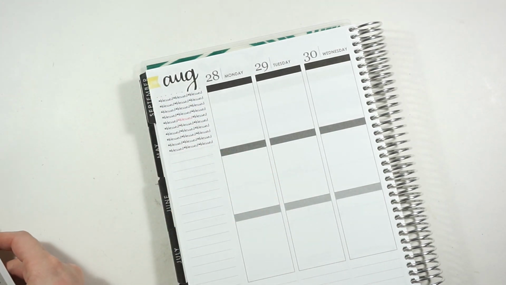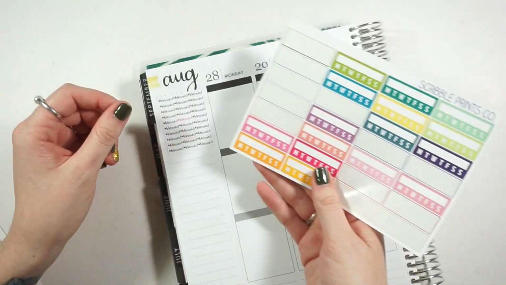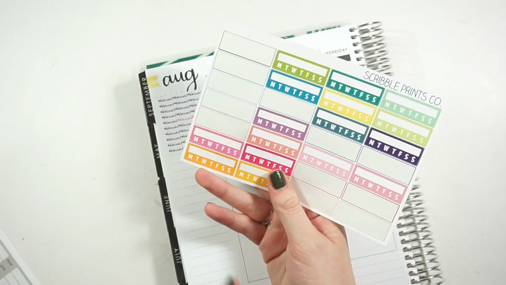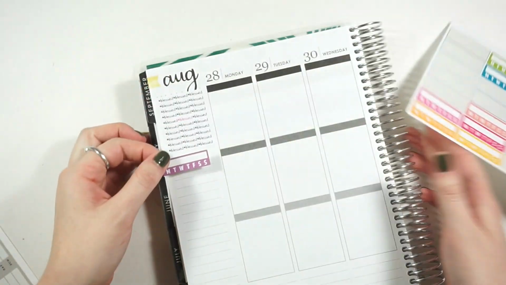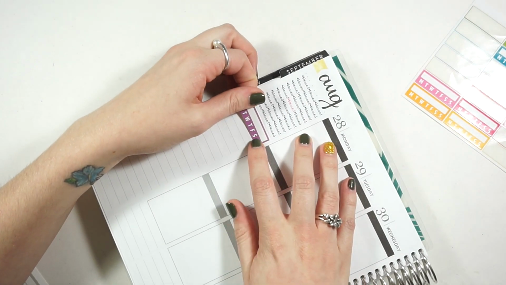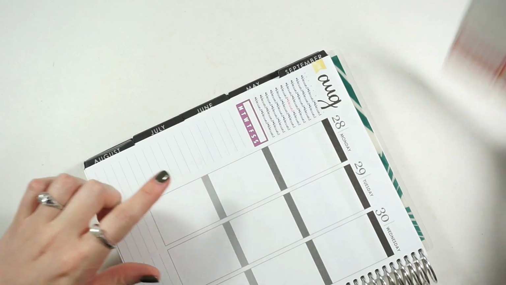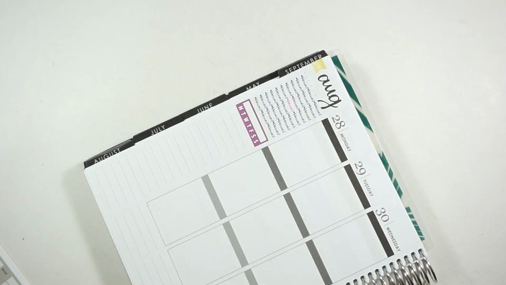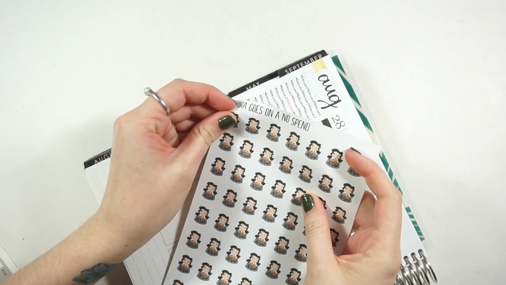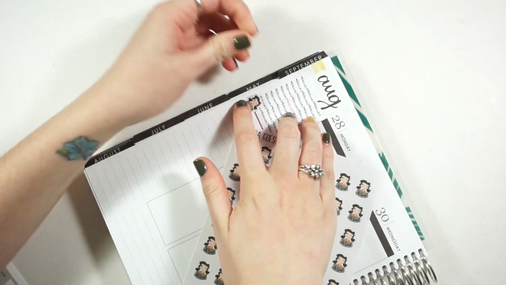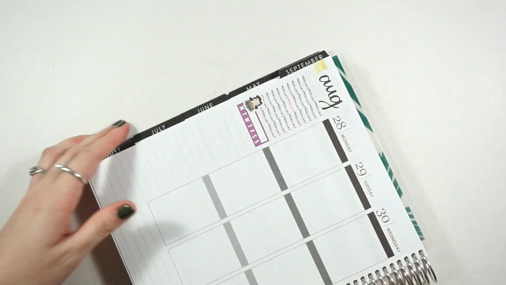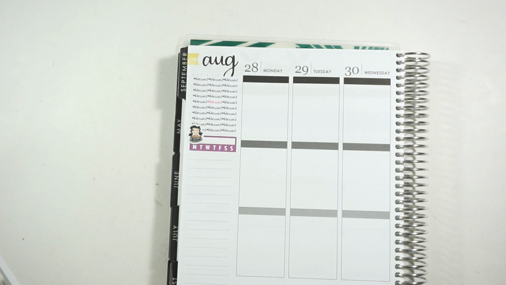And then the other thing that I came up with was if I'm focusing on finances, I would be thinking about going on a no spend. I feel like that would be a good thing to track. So I would put in a habit tracker. Those are from Scribble Prints Co. And then I actually have these no spend stickers from JB Planning. So I would put one on there to track that.